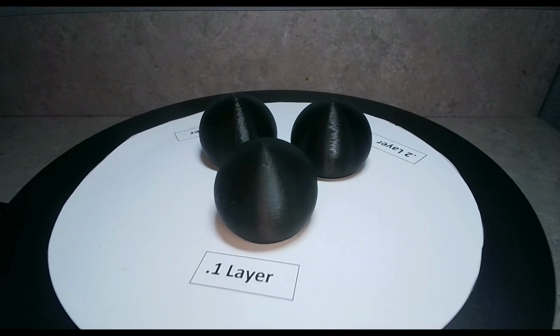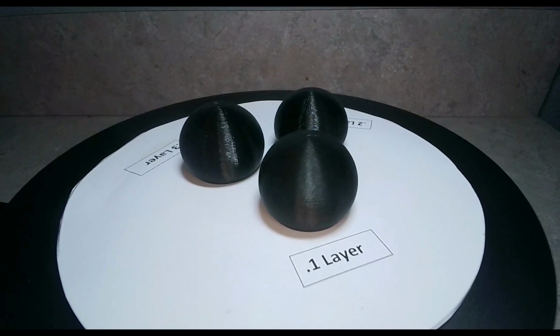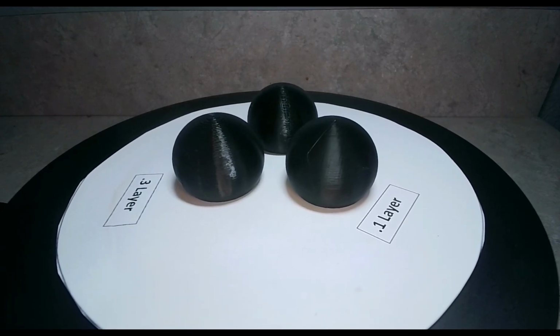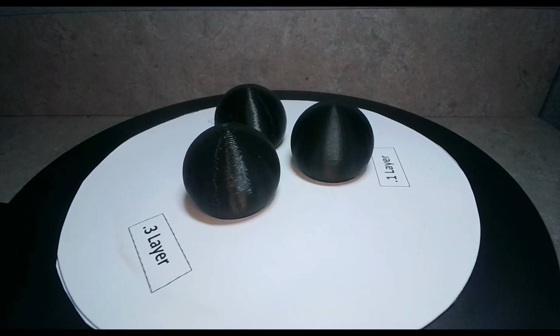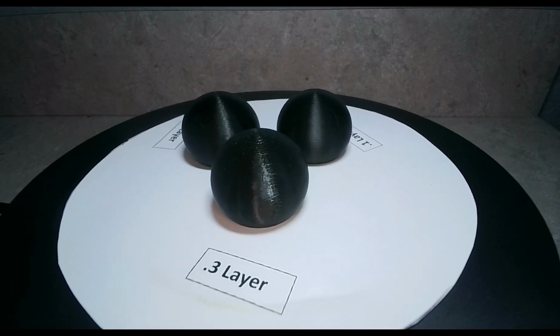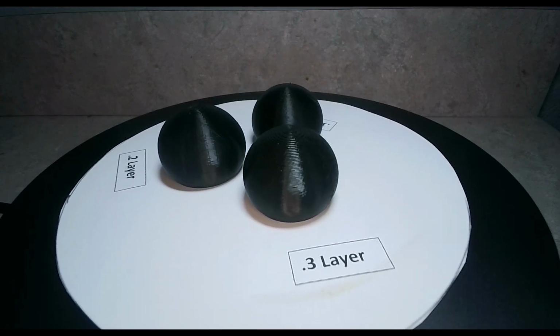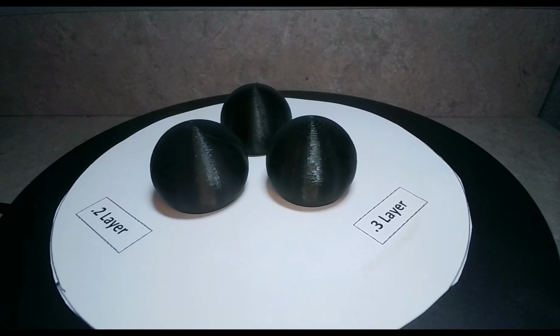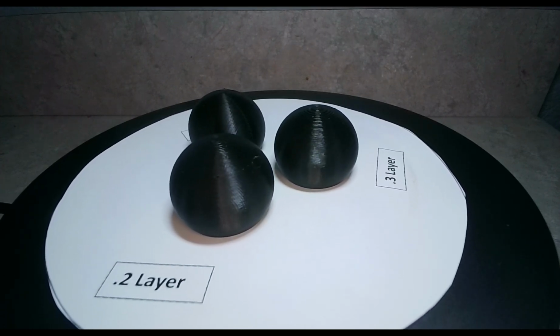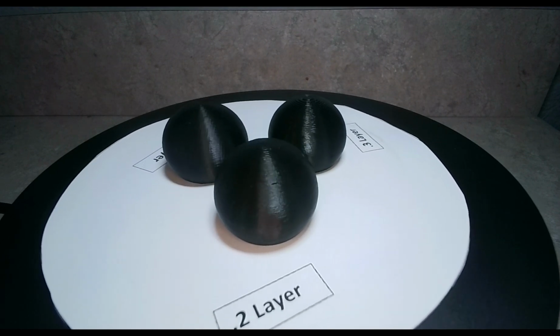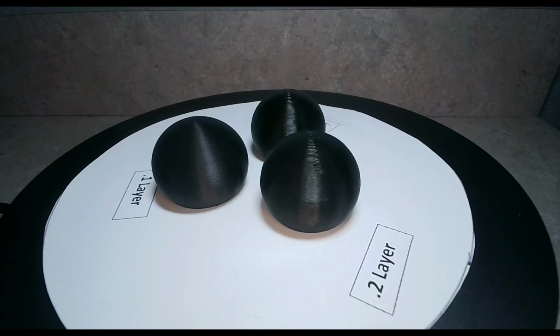All right, now here we've got some actual printed versions on a turntable. You can see the layer heights indicated: 0.1, 0.3, 0.2 on the back. As the light comes around, you can definitely see how the layer lines differ, especially if you focus at the top. You can see the difference between those. Take a closer look at those in just a second.